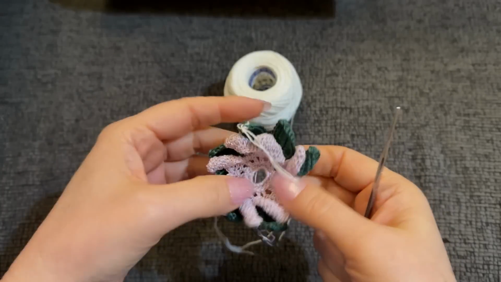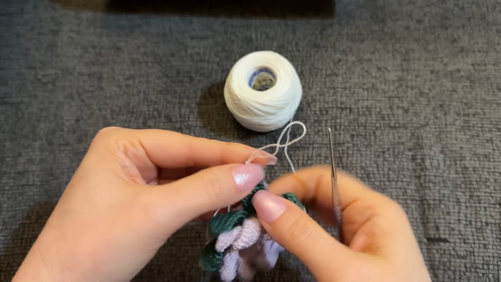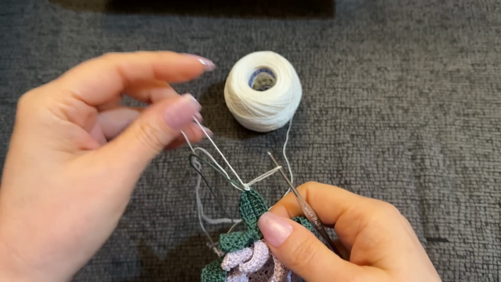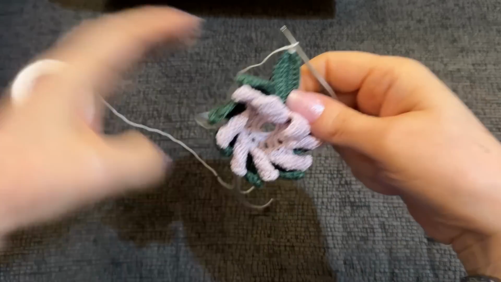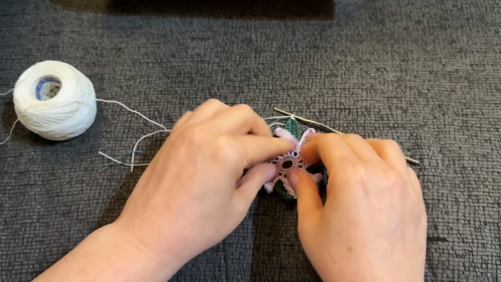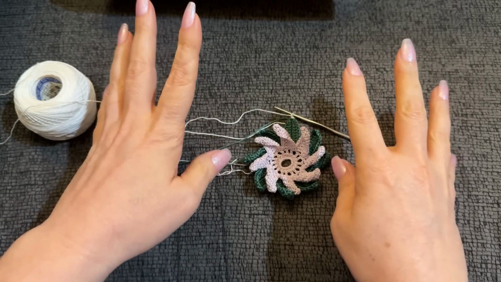Okay, so I'm going to change the color again because I read on in the pattern a little bit. And now what we're going to do, I guess, is frame this sort of flower. So I want to do that in white.